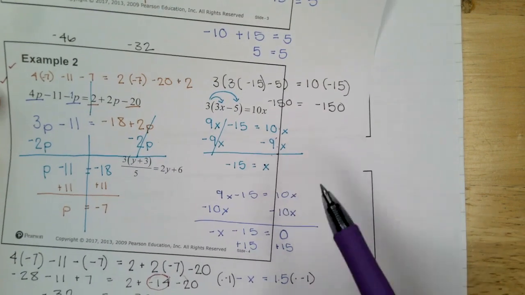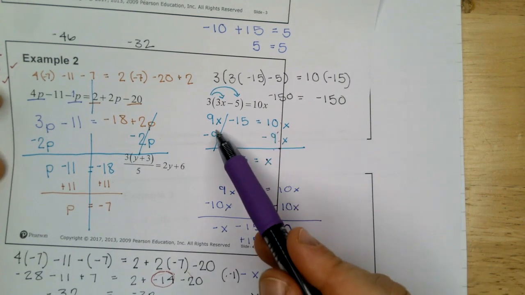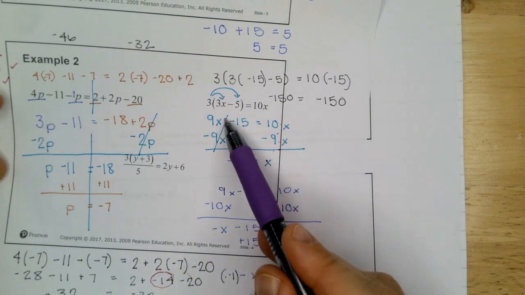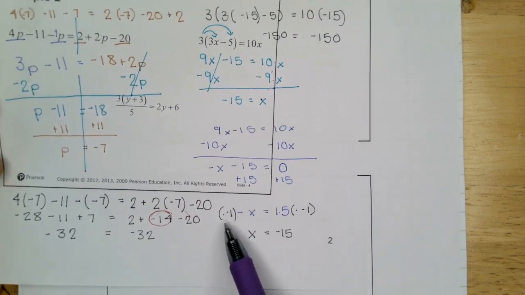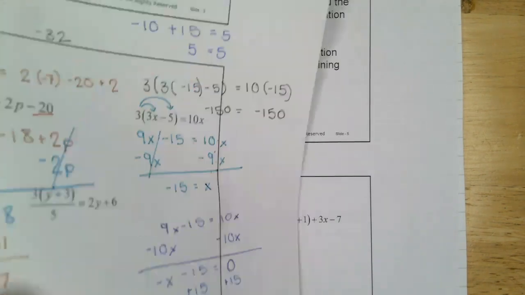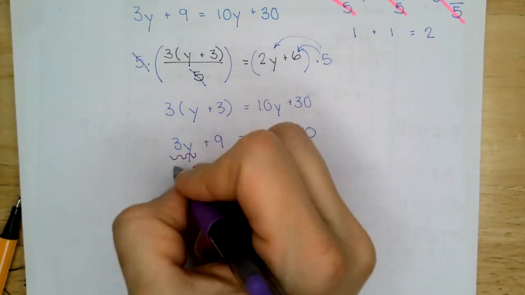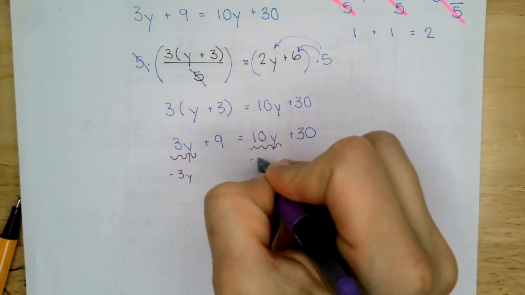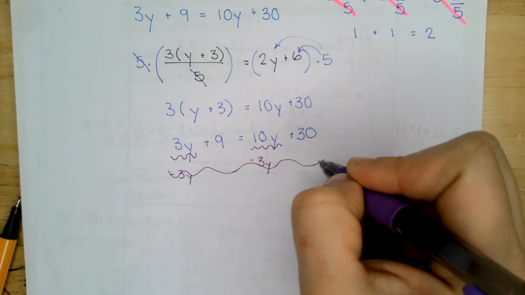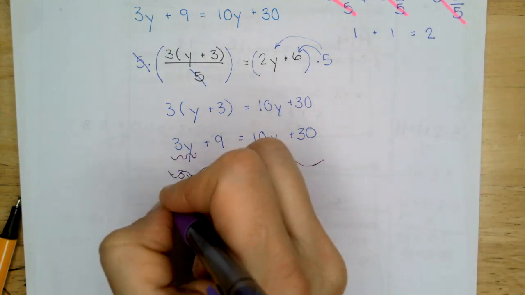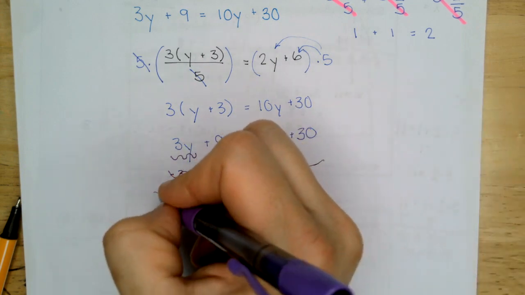When I chose to move this one over and make the x negative, then I had to, so this was one step, done. This was 1 step, 2 steps, 3 steps. That's why I like keeping them positive. So if I take the 3 and move it, 10 minus 3 is going to give me a positive number. If I take the 10 and move it, 3y minus 10y is not going to give me a positive. That's going to give me a negative.